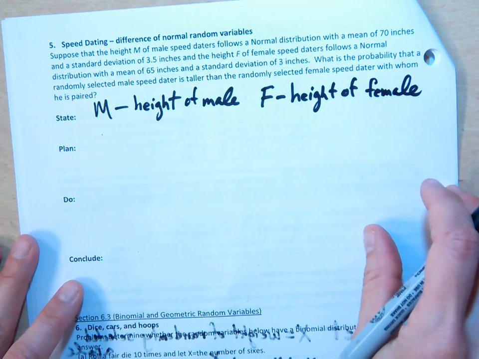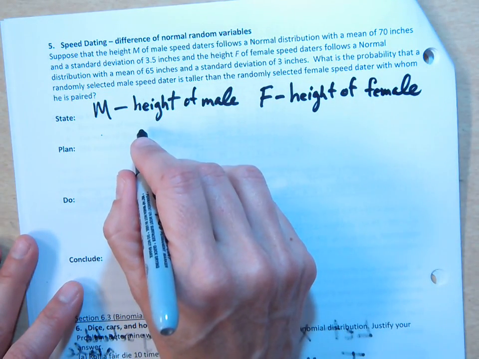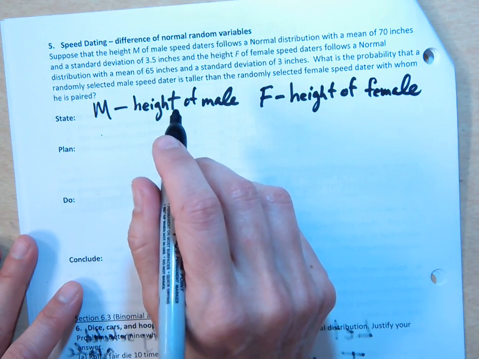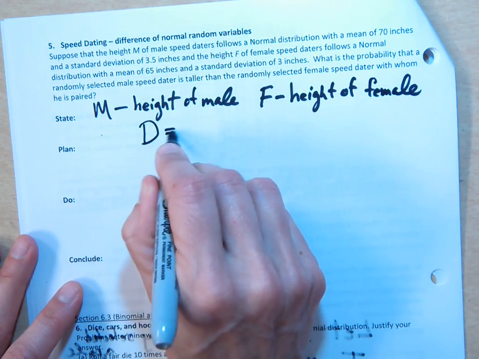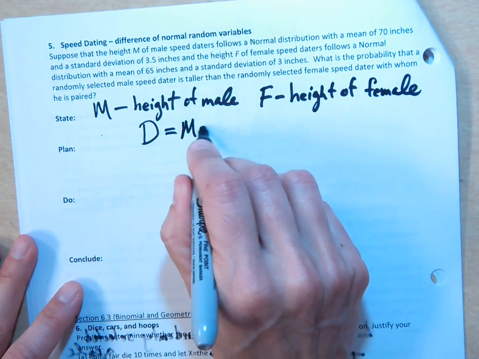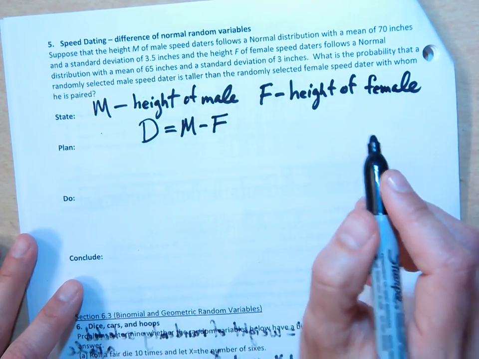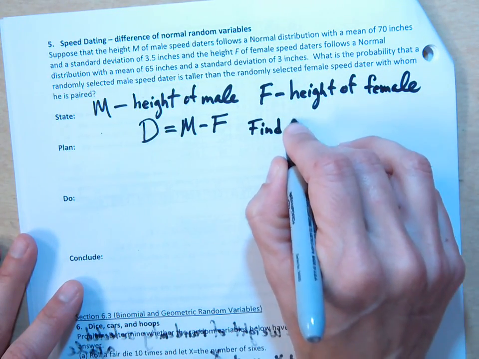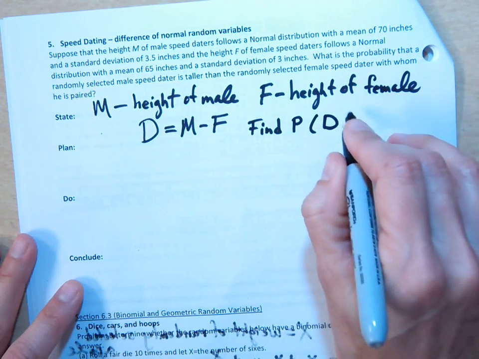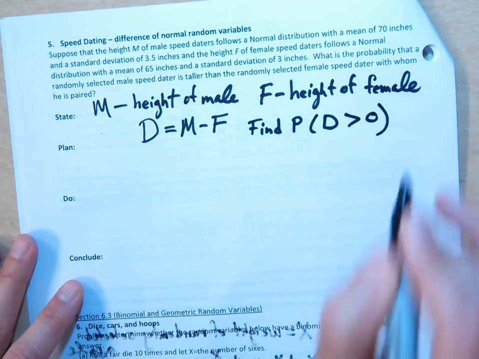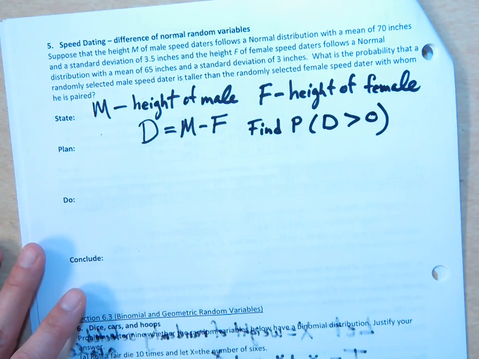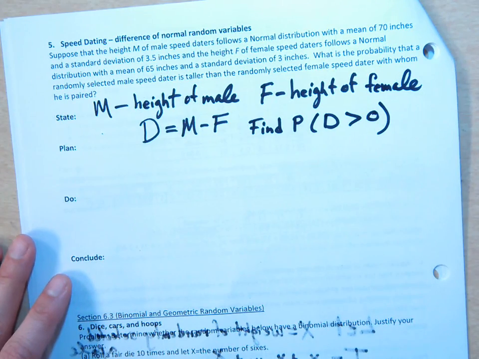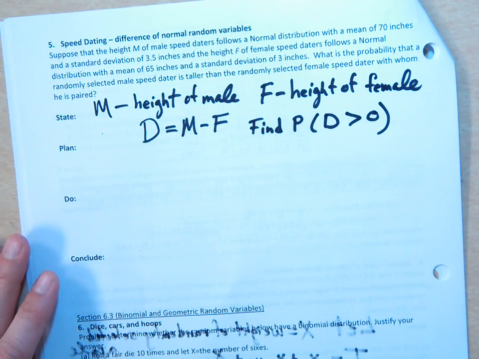What we want to look at is the difference, because we want to know the probability that the male is taller than the female. So the difference is going to be m minus f, and we're interested in finding the probability that the difference is positive, which would mean the male is taller than the female. So we need the mean and the standard deviation. That's what we need to find.